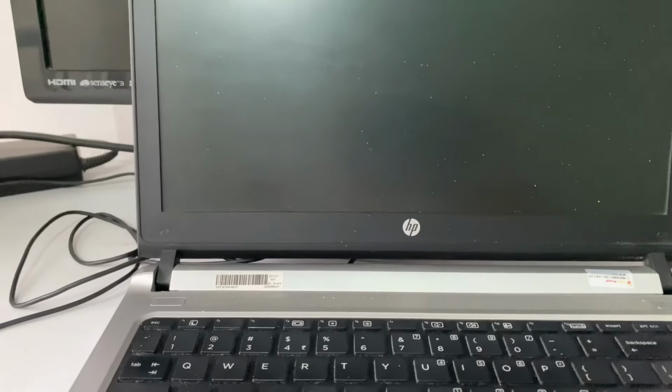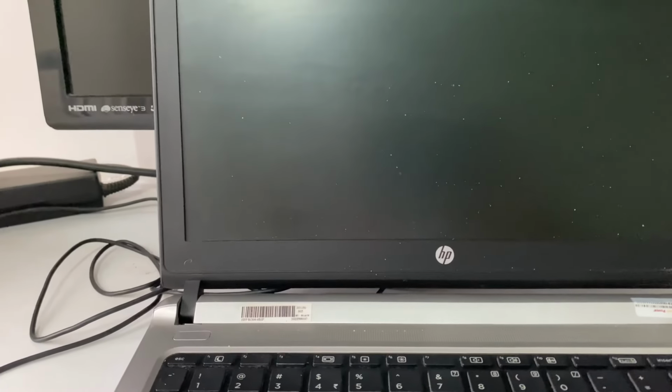So these are the steps you can try to fix the boot device not found error. This is all for the video.